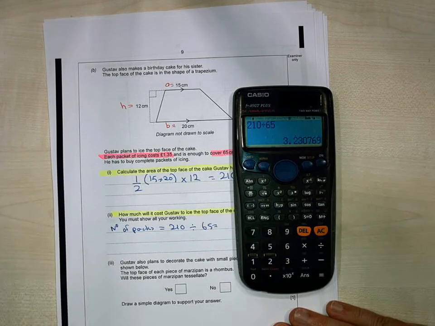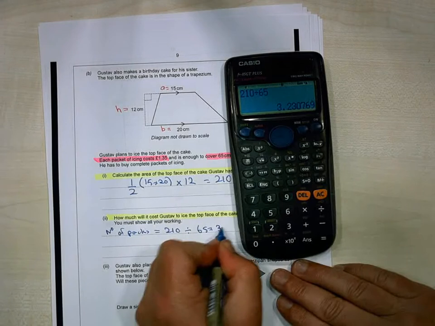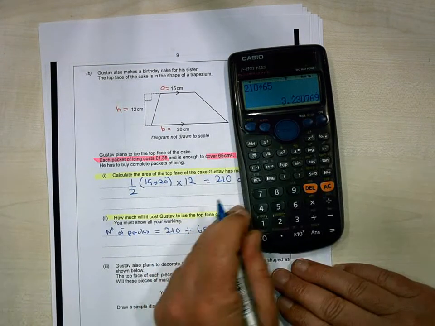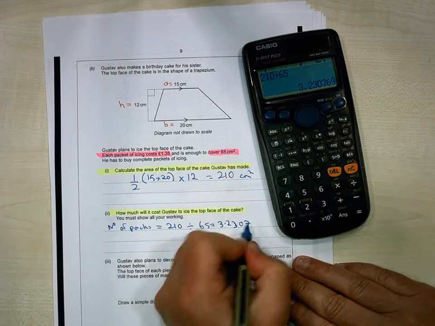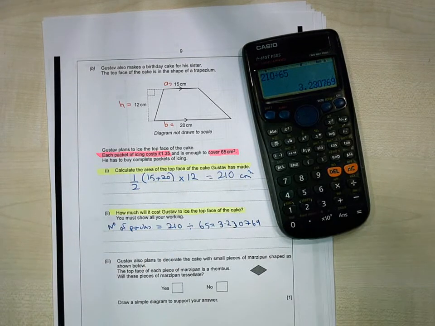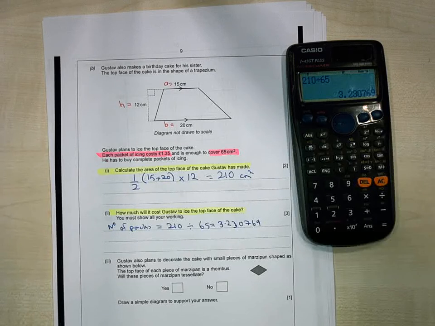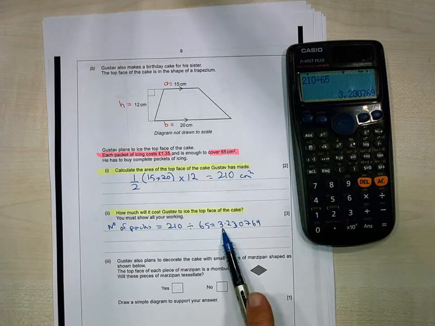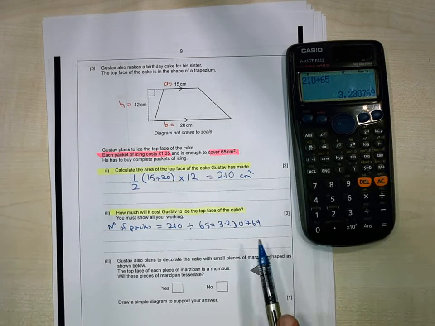And that comes to that horrible number. 3.230769. It doesn't matter. The most important thing is what you decide to do next. Because if I was to ask you to round that number, you'd round it to 3 packs. But in the context of what we're working with here, I wouldn't have enough icing then. So because I need more than 3 packs, I've actually got to buy 4 packs.